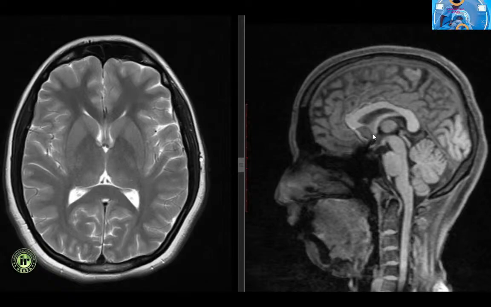Superior to the suprasellar cistern is the cistern of lamina terminalis containing the anterior communicating artery, and superiorly is the callosal cistern containing the pericallosal artery. The cistern of velum interpositum is limited anteriorly by the interventricular foramen of Monro. It communicates posteriorly with the quadrigeminal plate cistern and contains the internal cerebral vein.